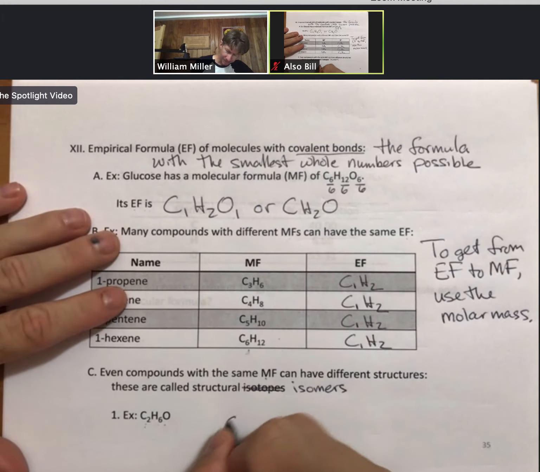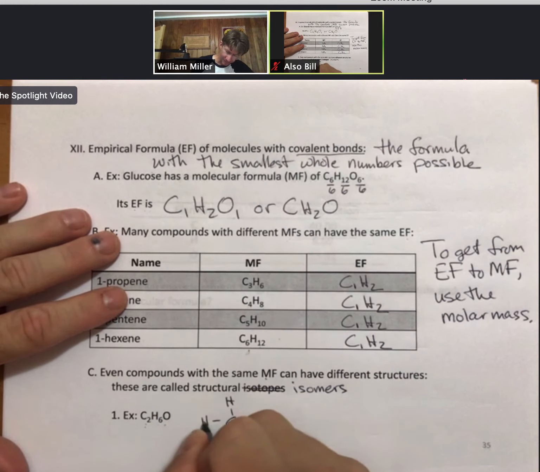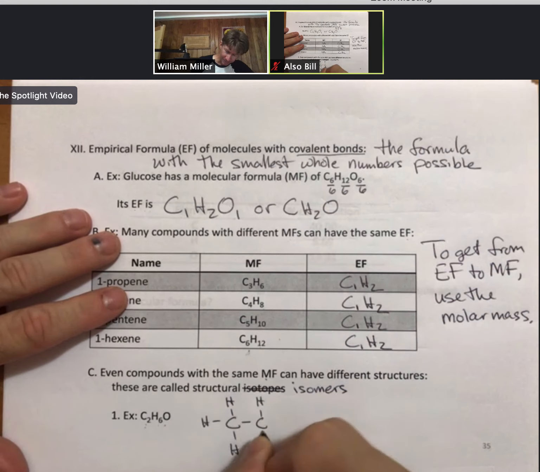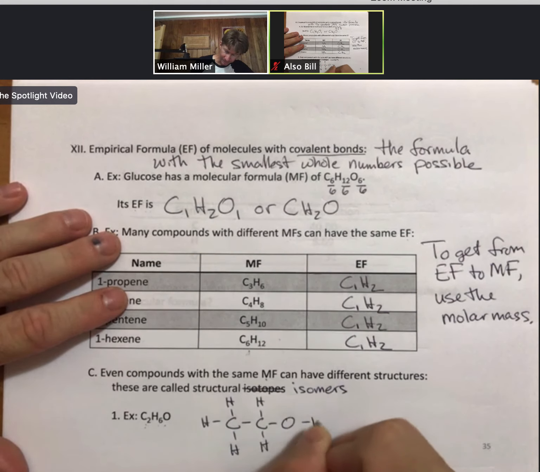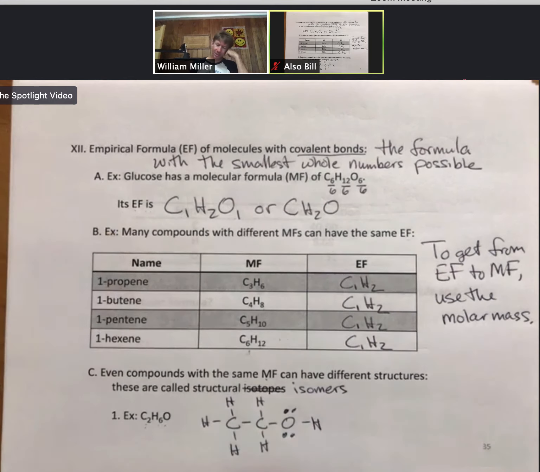So this is one isomer of C2H6O. You can see there are 2 carbons, there are 6 hydrogens, and there's 1 oxygen.